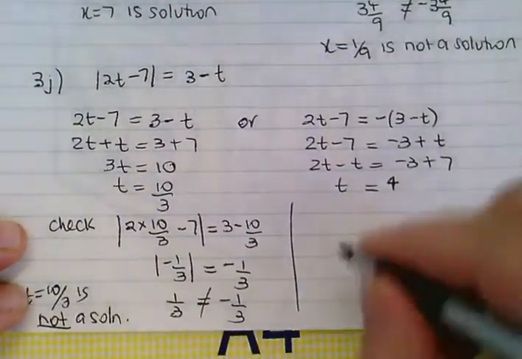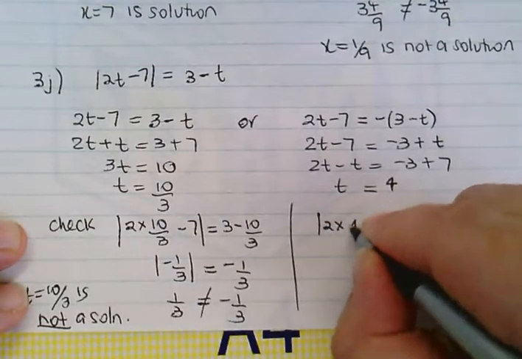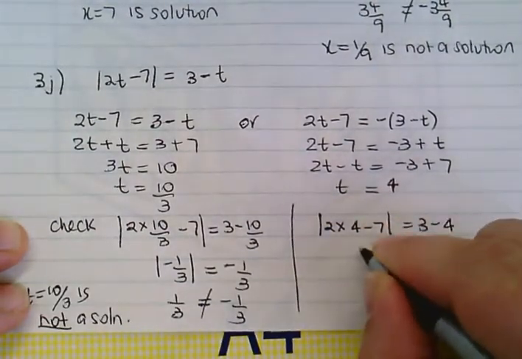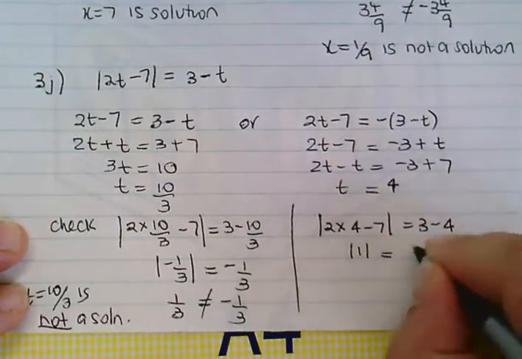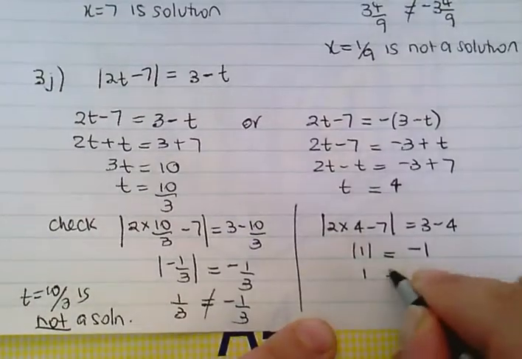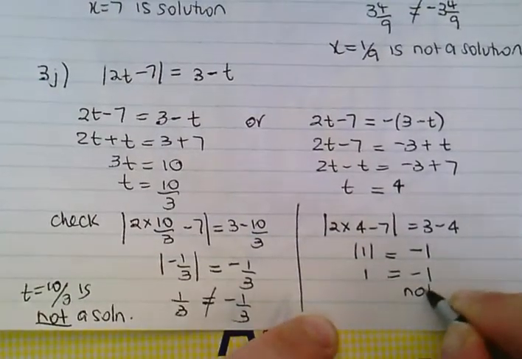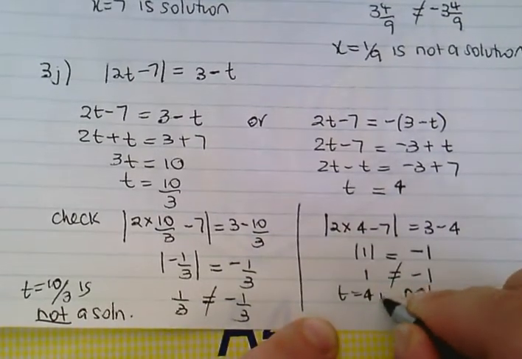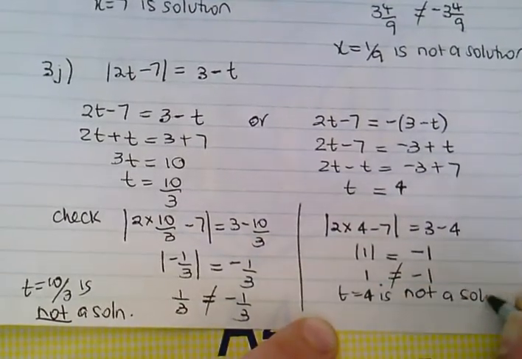And right hand side, absolute value of 2 times 4 minus 7 equals 3 minus 4. That's 8. Absolute value of 8 minus 7, that's absolute value of 1. So 1 equals negative 1, that also doesn't work. So therefore t equals 4 is not a solution.